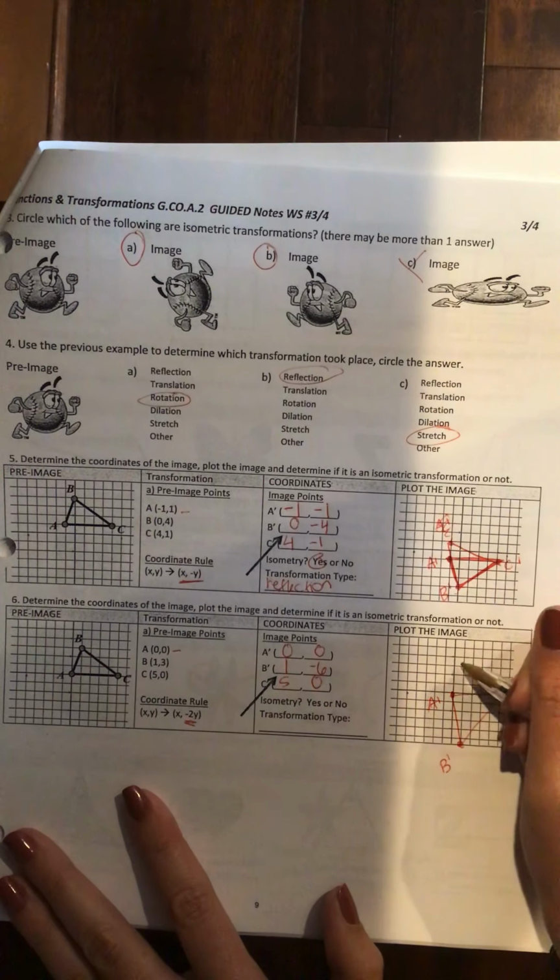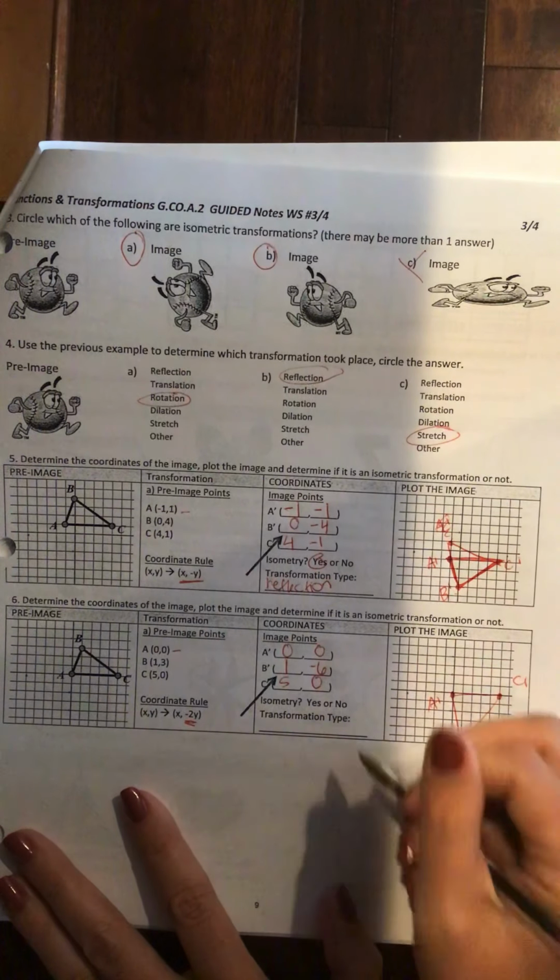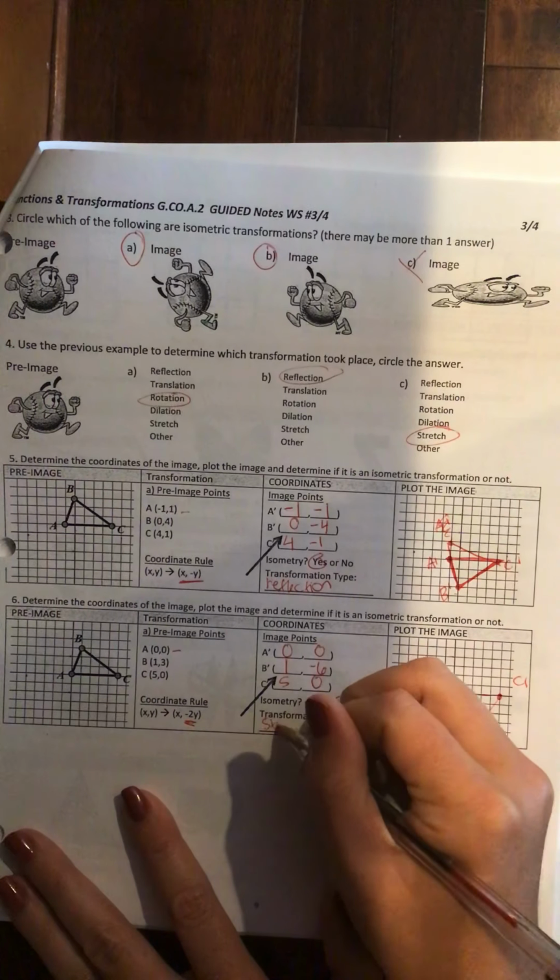So they took the B and they flipped it and stretched it. So it is no, and this would be a stretch.